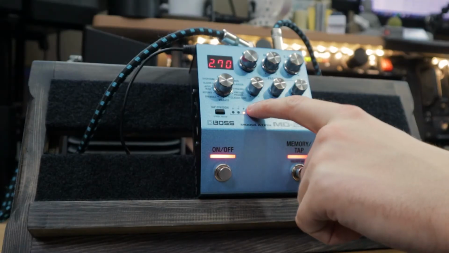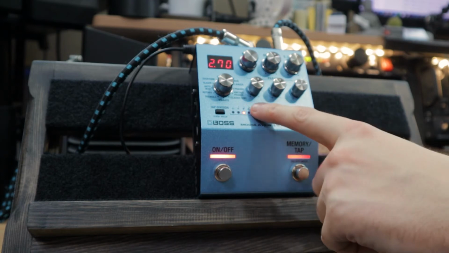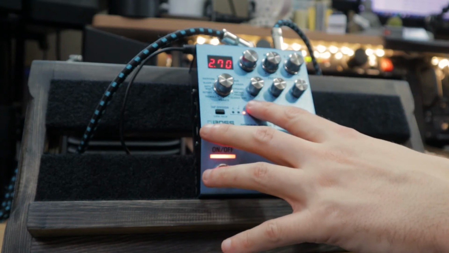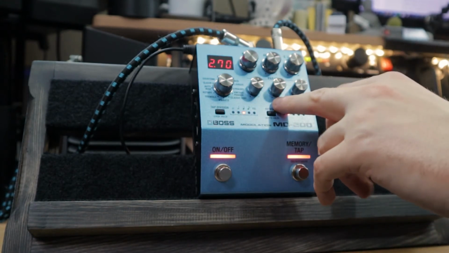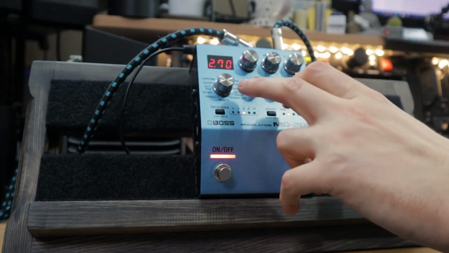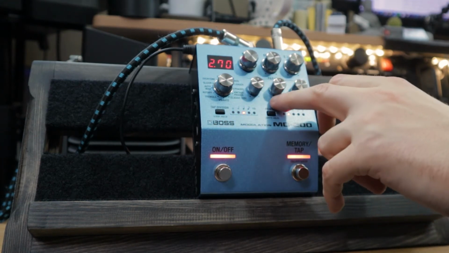So the first parameter controls the resonance. This is the depth of the wah effect and how intense that is, and also the center frequency, which we set with this knob. The center frequency is sort of the peak of the wah. So this controls the intensity at the peak of this frequency that you set with the second parameter.